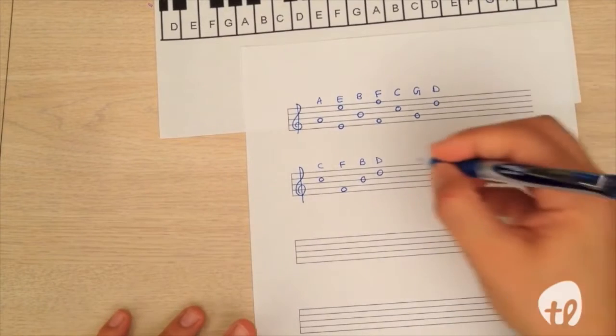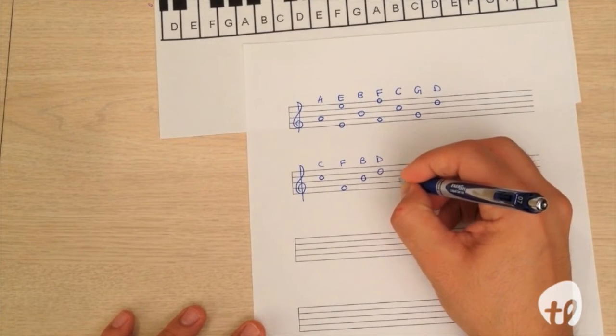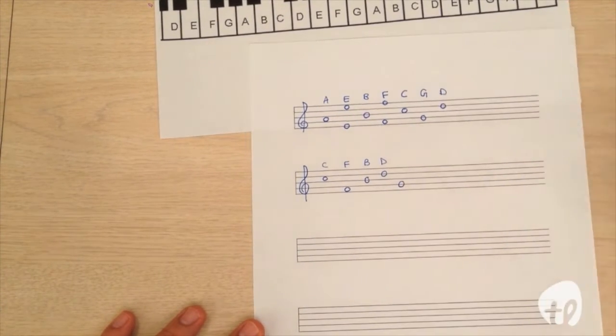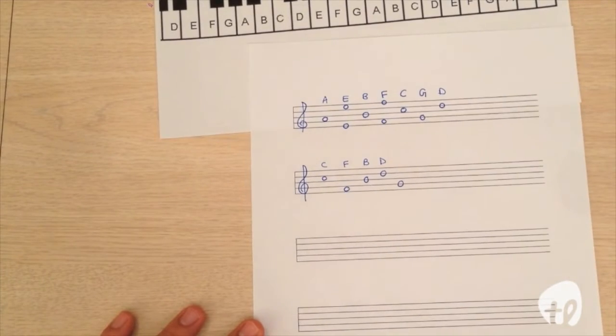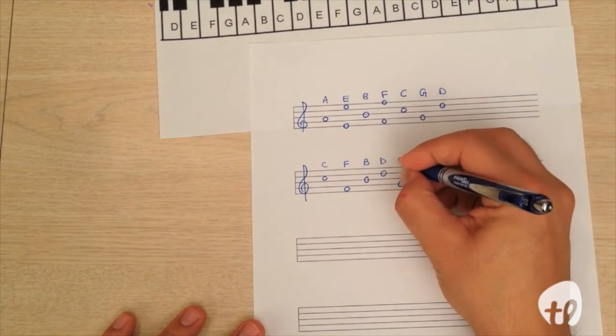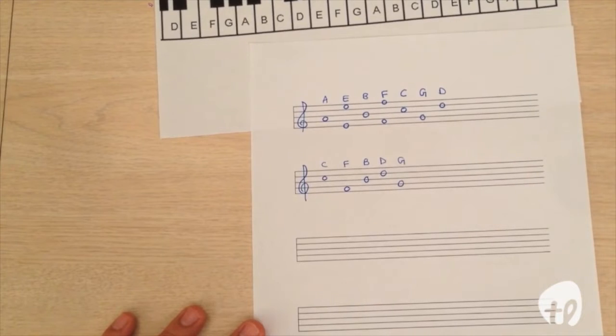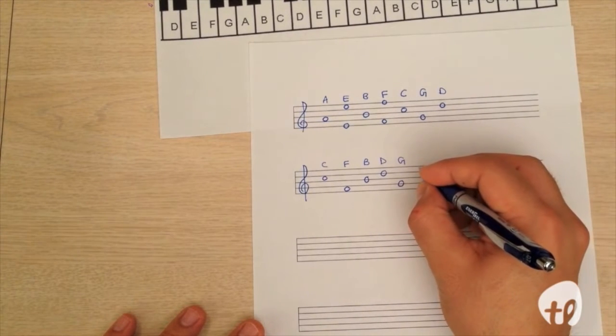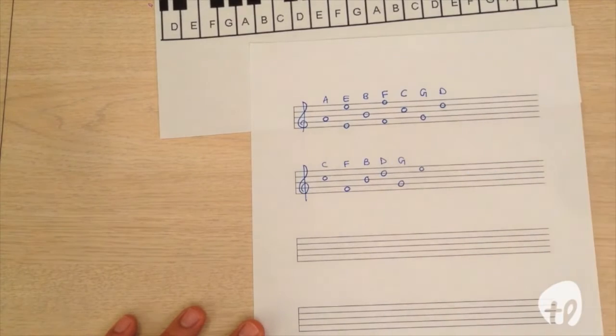And what note is this? What note is this? Fourth space.